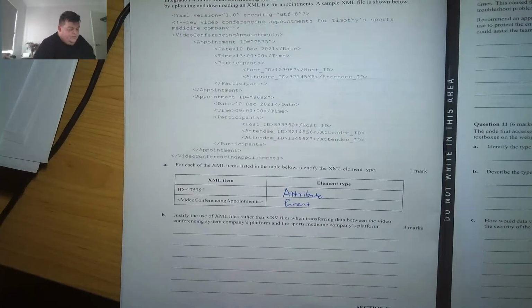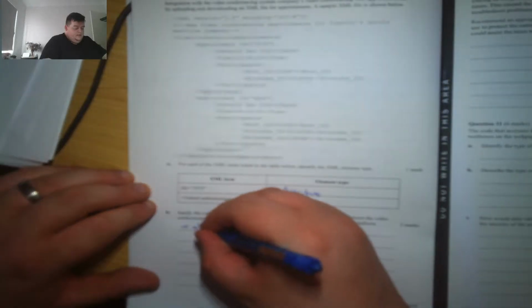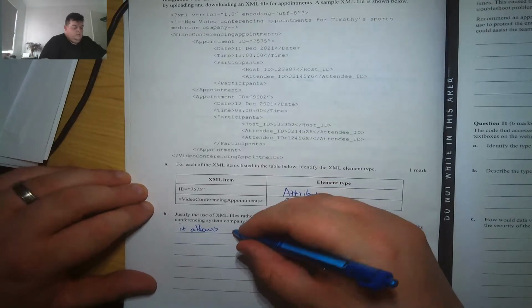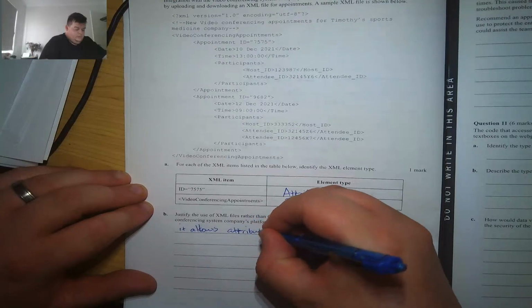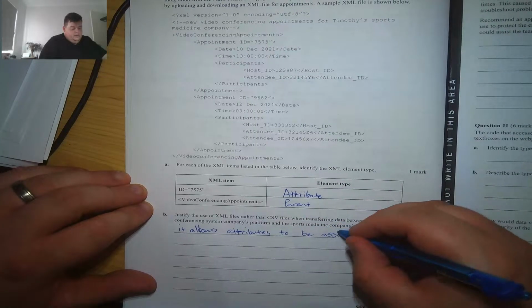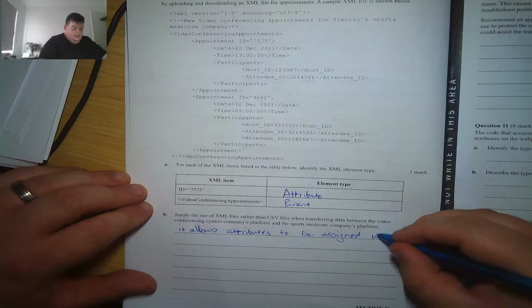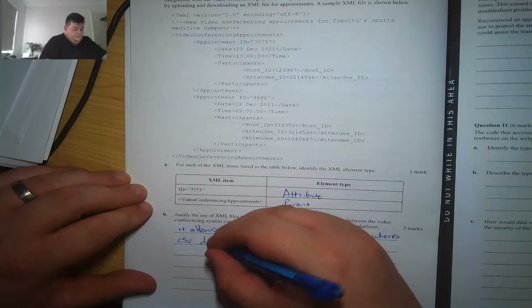All right. Justify the use of XML over CSV when transferring data between the video conferencing system platforms company to the sport medicine company. Okay. Well, I would say it allows attributes to be assigned where CSV does not.